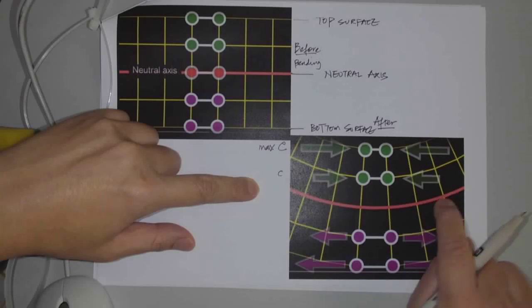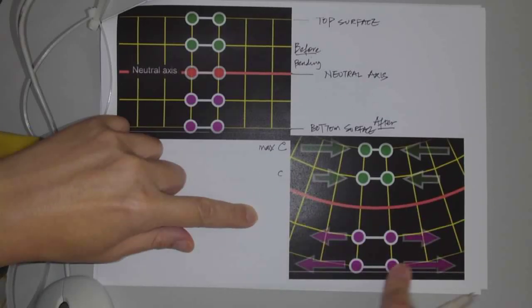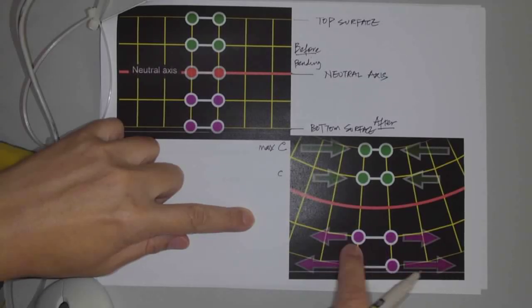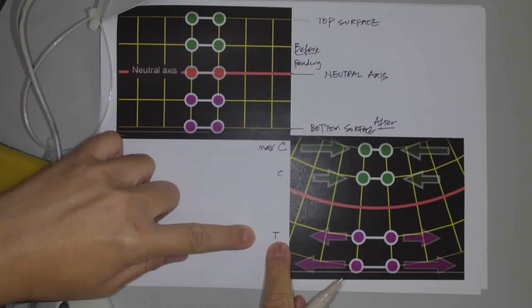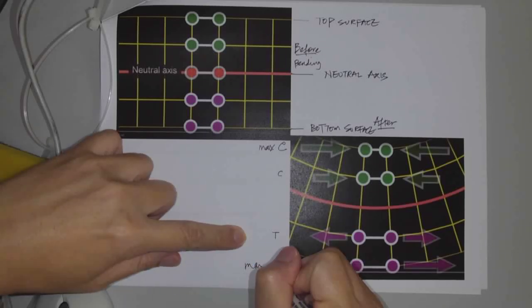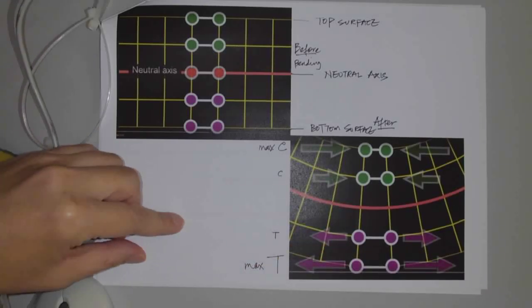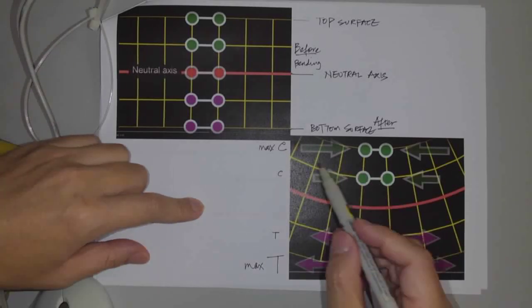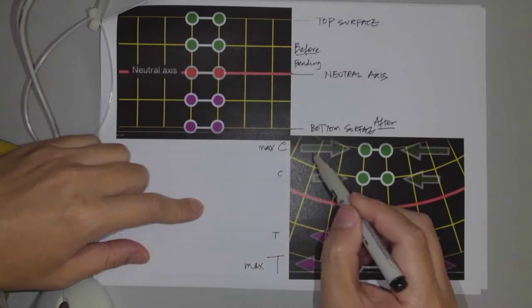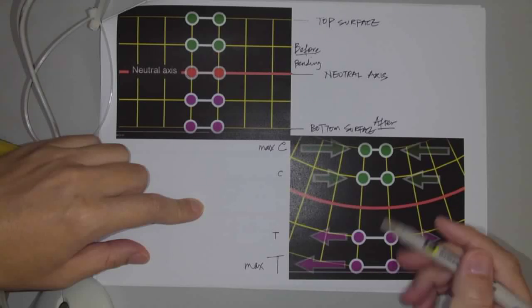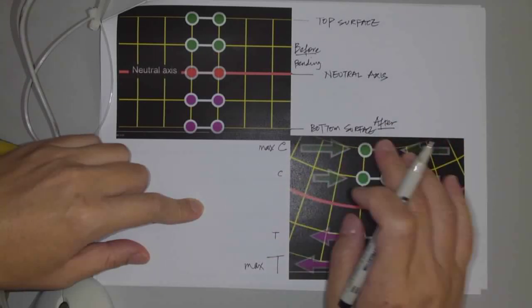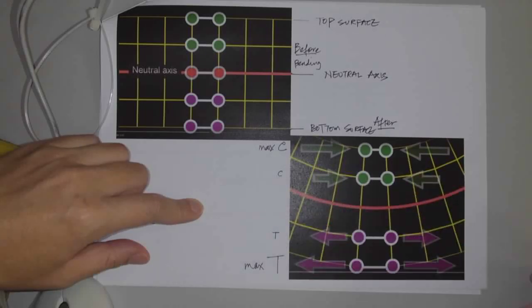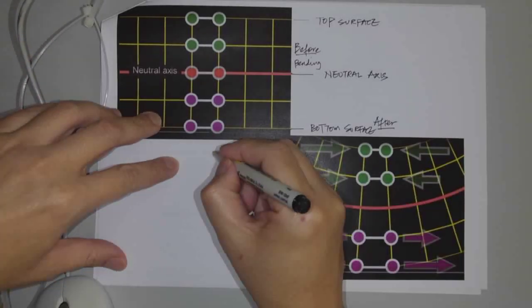Below the neutral axis is tension, this side, tension. So what happened here? This is little t, it's tension, but it's a bit smaller than the maximum tension at the bottom. So at the bottom, that's my maximum T. If I describe it like this, it's okay, but it's not the best way to describe. The best way to summarize what we can observe from this animation is to sketch it.